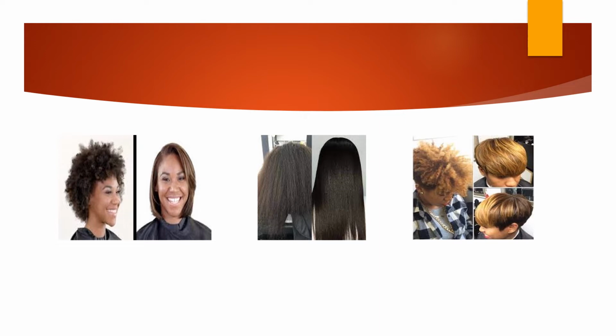Why should we study chemical texture services? Chemical texture services allow you, the stylist, the opportunity to offer clients options to change the texture of their hair and explore the fashionable world of hairstyling. Knowing how to perform these services accurately, safely, and professionally will help build a trusting and loyal clientele while aiding in building your confidence to offer chemical texture services to all of your clients.